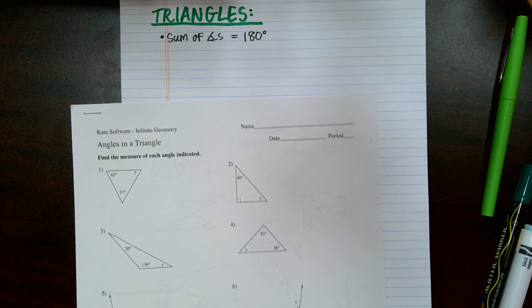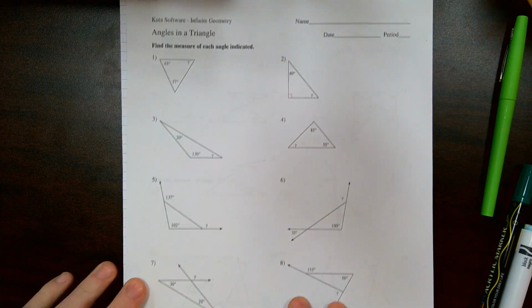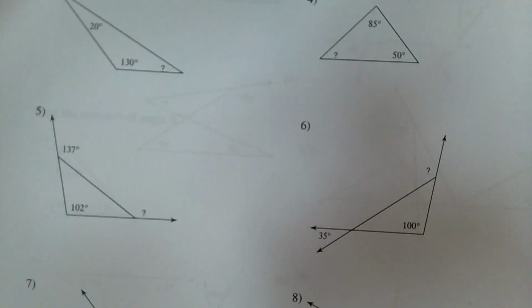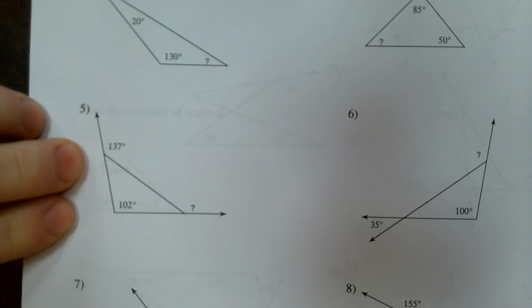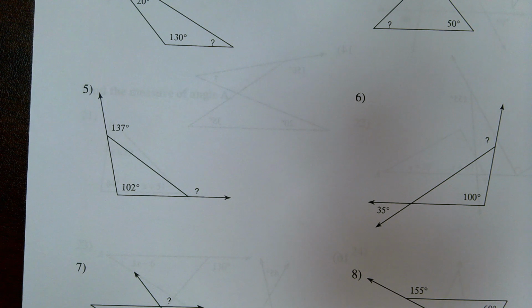Okay, so now we've got this worksheet. The first 4 questions on this one are exactly like what we just did. So we're actually going to just skip over them for right now. And I want us to start by looking at number 5. This one is really funky. So we have not done something like this yet. What do you guys think when you see this?